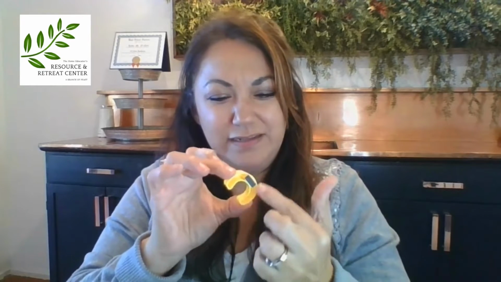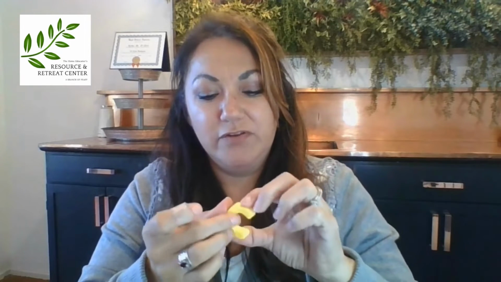Here's the letter C. Now with this letter that I have here, there's a smooth side. So this is the side I want you to focus on. Because on the other side we have a magnet and it's indented here. This is the side that I want you to focus on. So here's the letter C. So your spelling list today is cat.